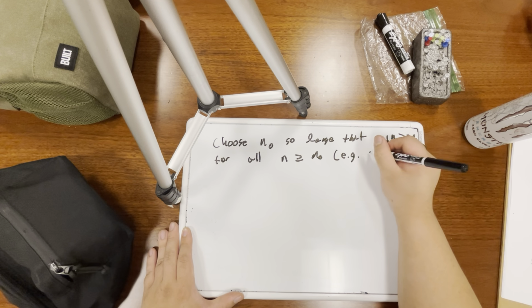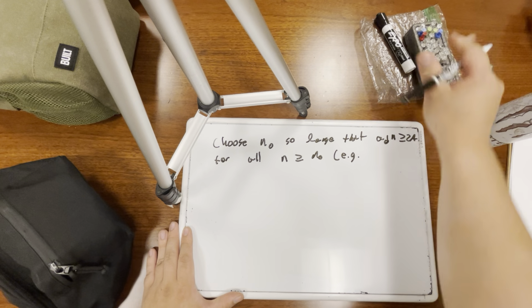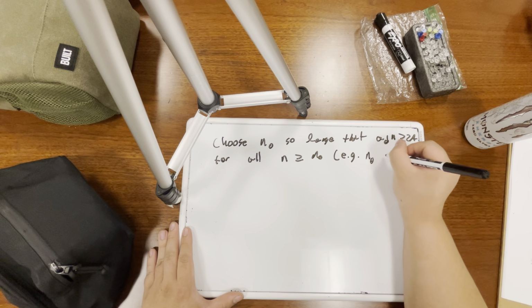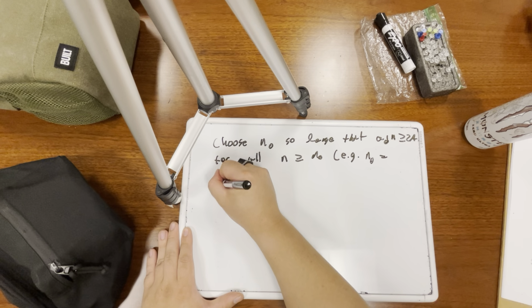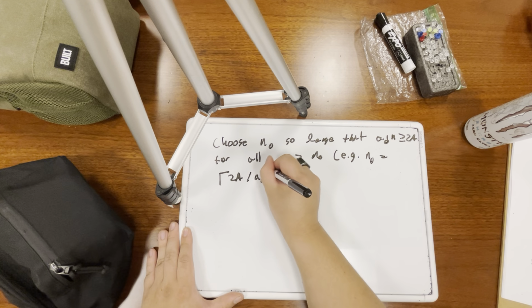No, n naught, there we go, is equal to the ceiling function of 2A divided by a sub d.